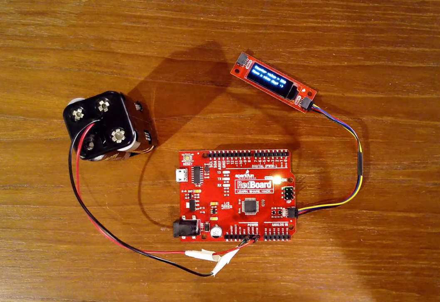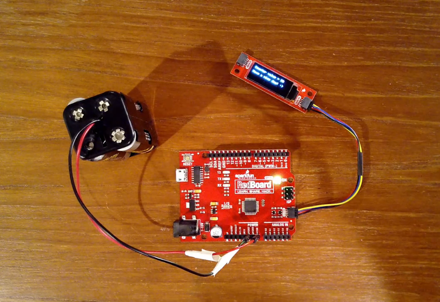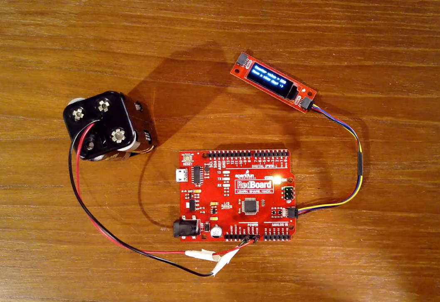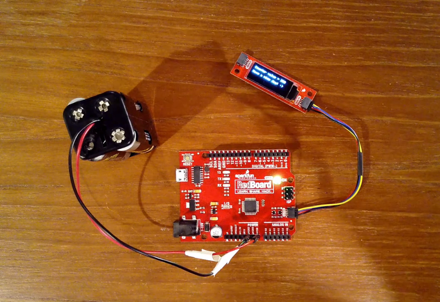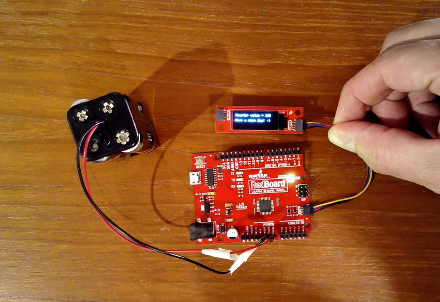But in ECE 304, what you've got in your kit is a Redboard, and you've got this organic LED display, and I've got some simple code running on here.